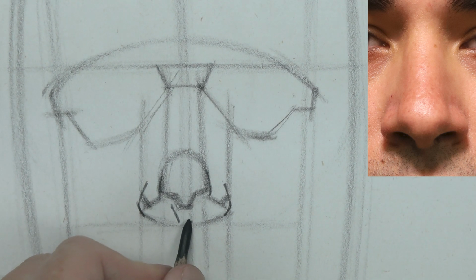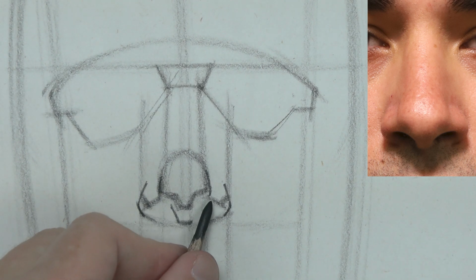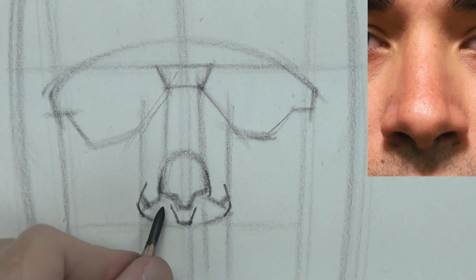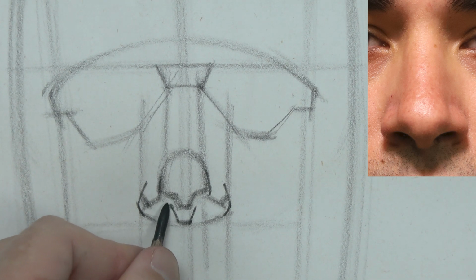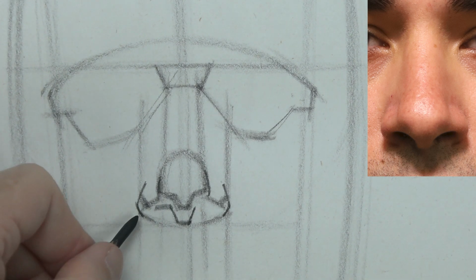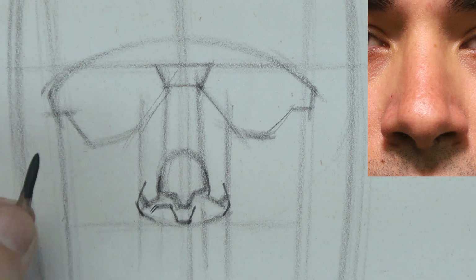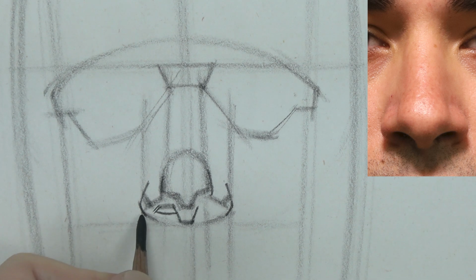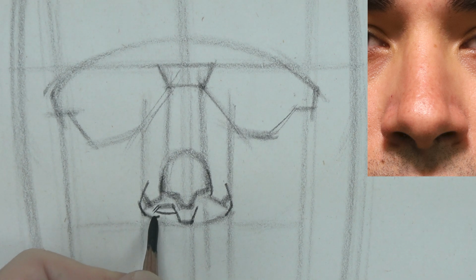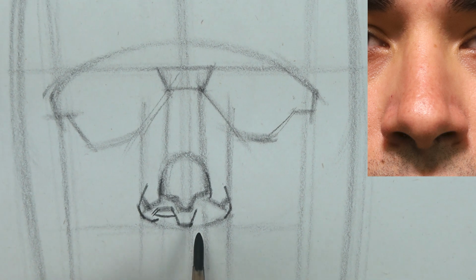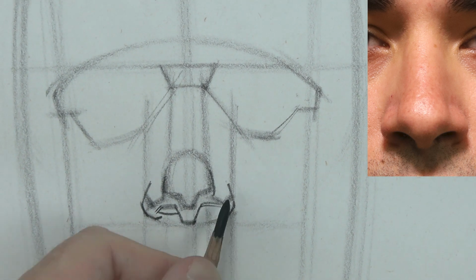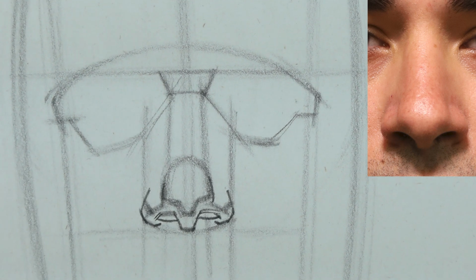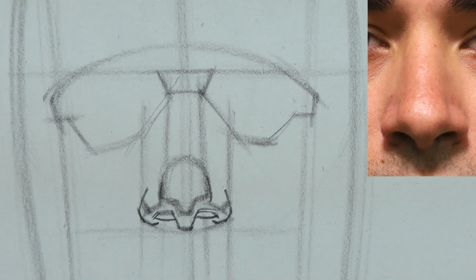So in this case, it's going to be down this way. Right, we get the bottom part of the alar cartilage connecting over to right about there. Right? Kind of sitting right along there, right? So it's just about like that.